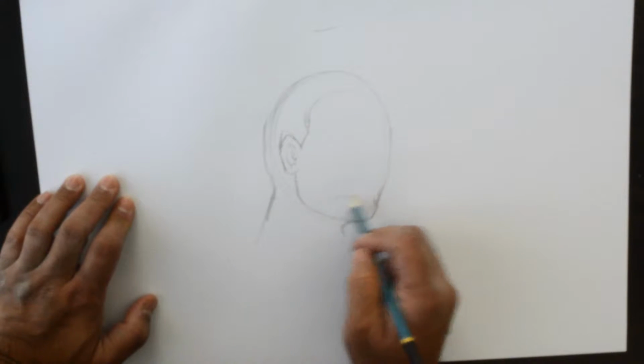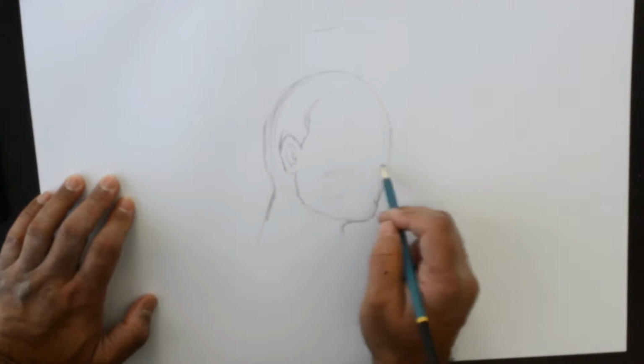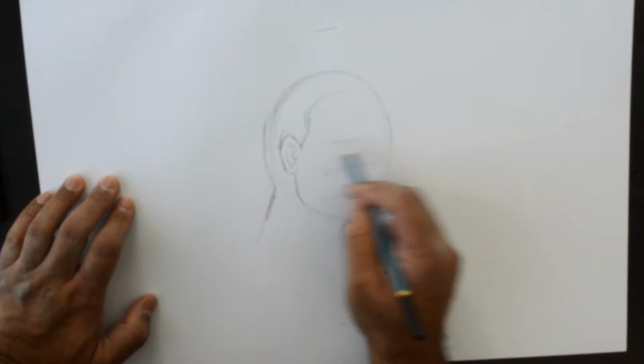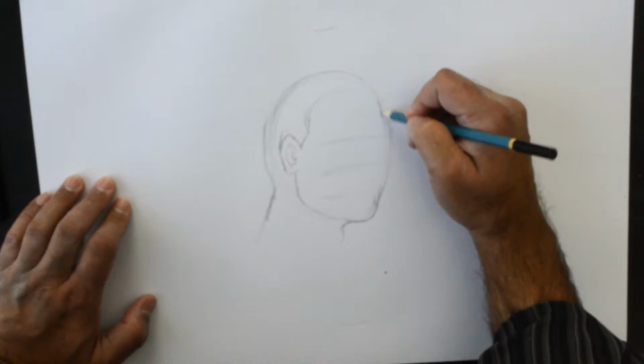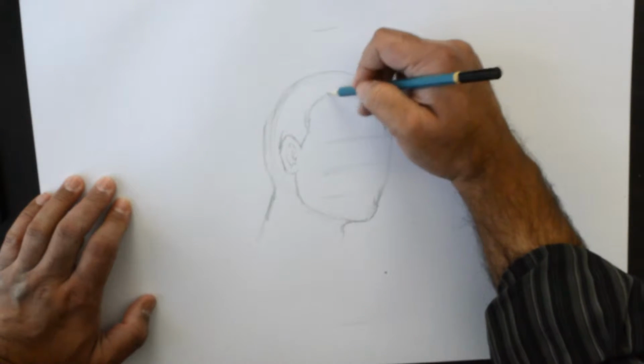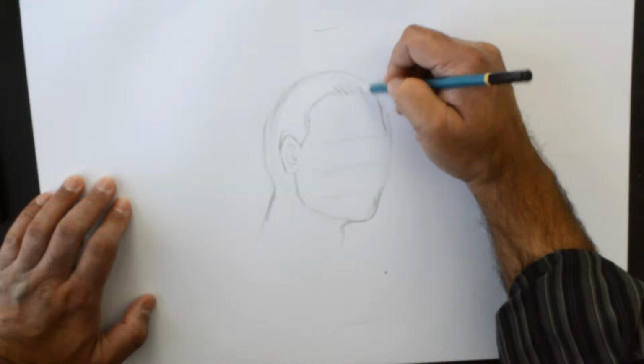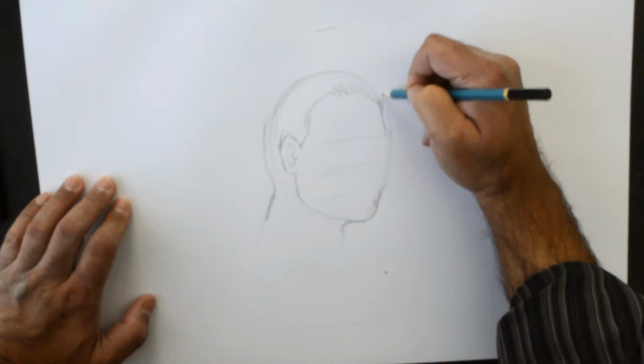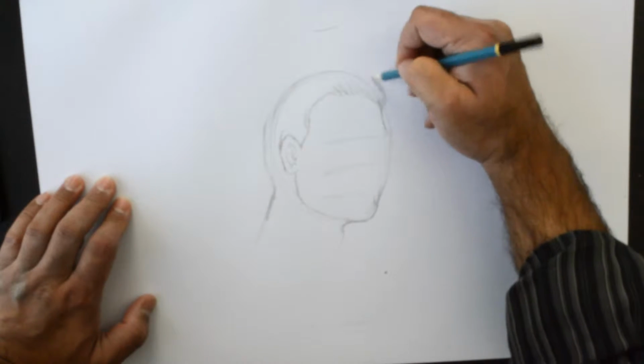So it's the same principle: lips, nose, eyes, somewhere around there. And well, some people probably have a higher forehead, so then the placement will differ.